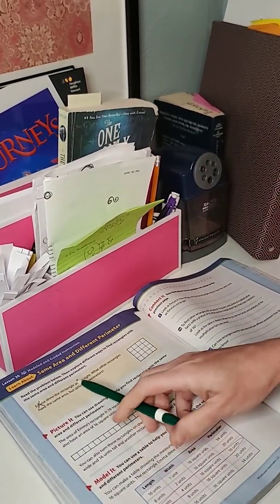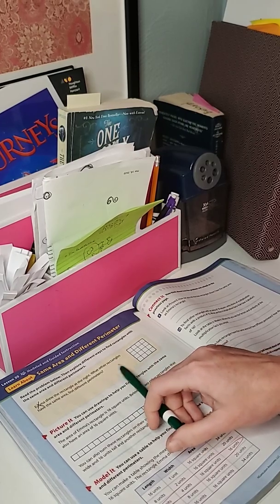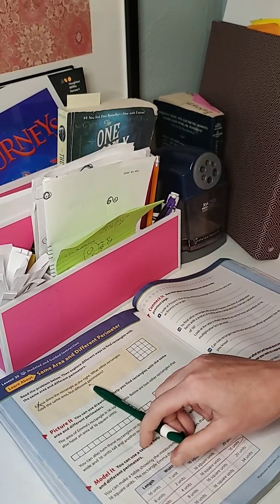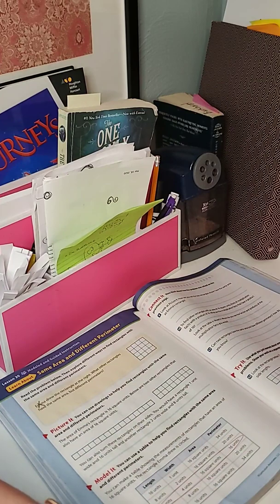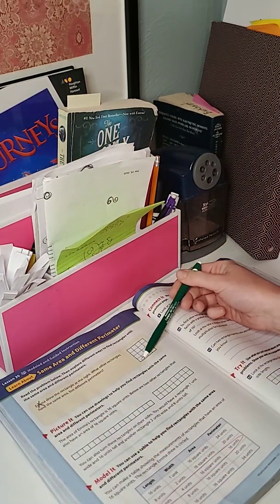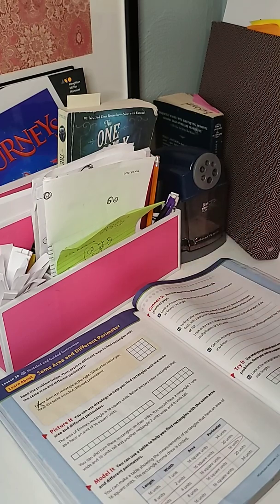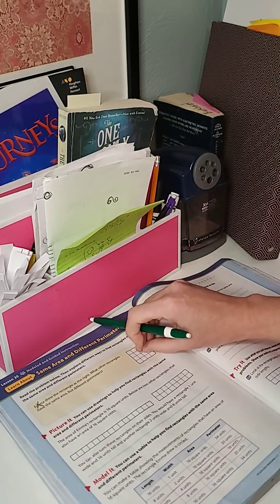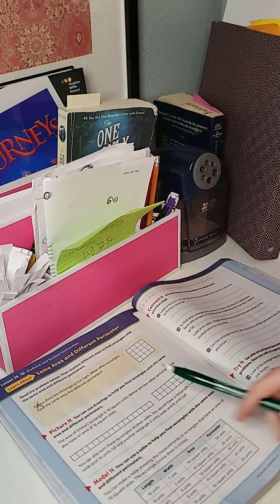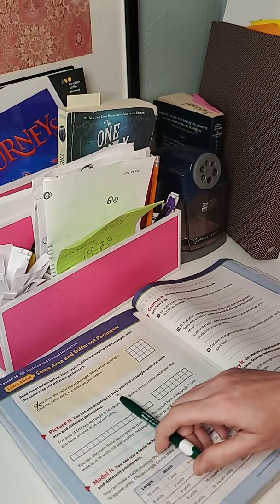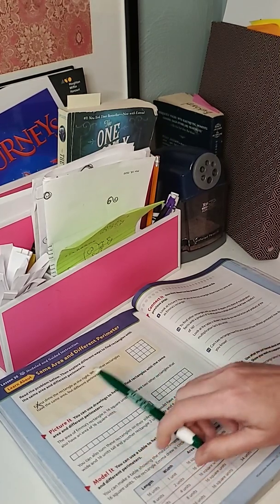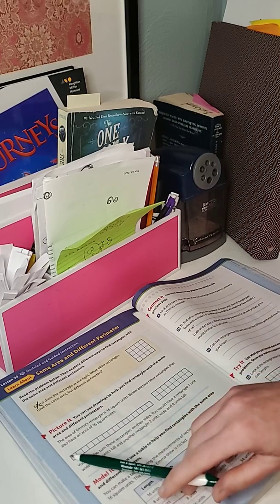Xavier drew the rectangle at the right. What other rectangles have the same area but different perimeters? Picture it. So again, we want to find the same area, that's the blocks, units inside, but different outsides. You can use the drawings to help you find rectangles with the same area and different perimeters.